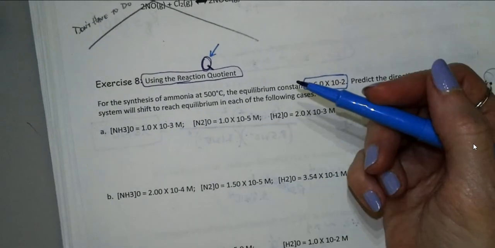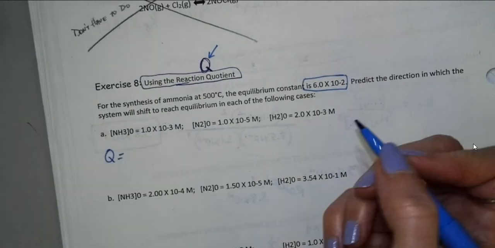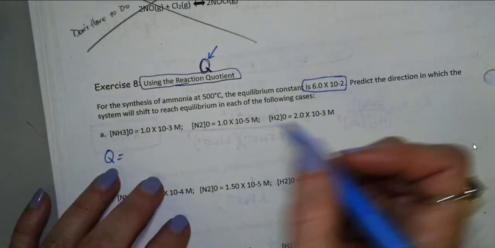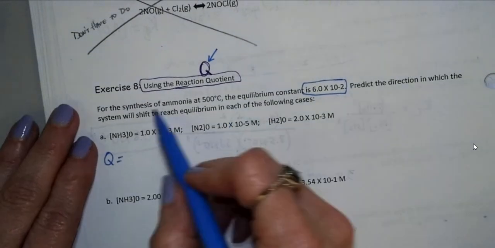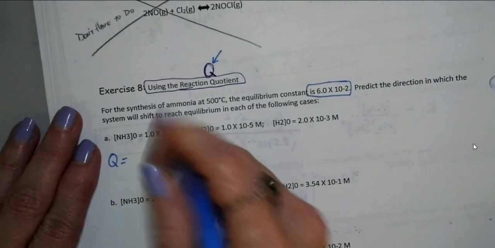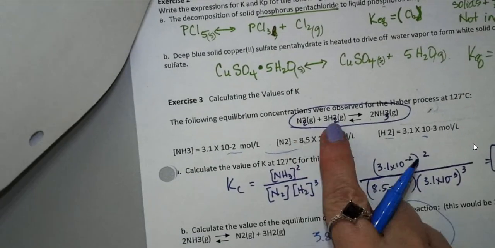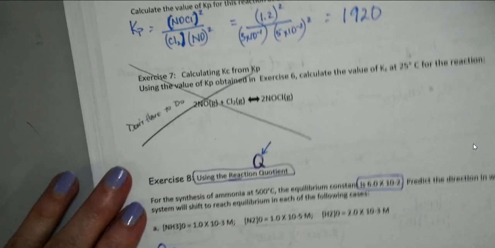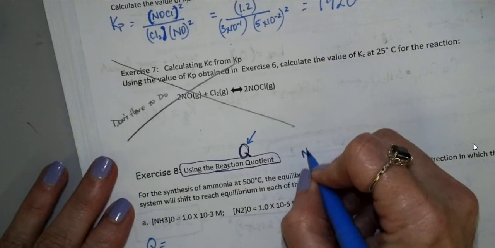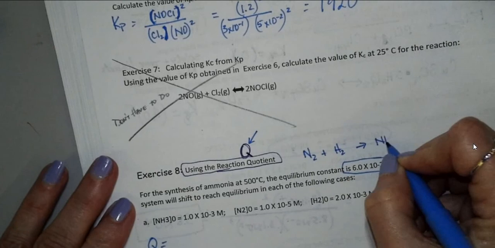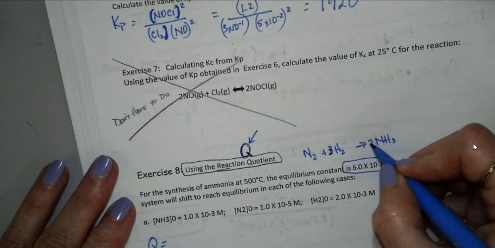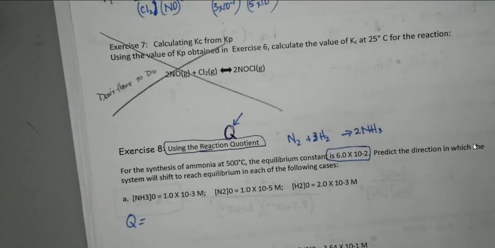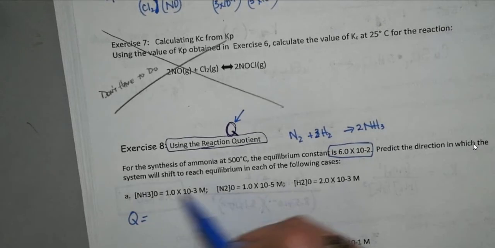So we've got our balanced equation here for the ammonia one. So the synthesis of ammonia, it's still the same equation that we used earlier. So we had N2 plus 3H2 produces 2NH3. So we have N2 plus H2 produces NH3. If we balance that equation, there's your balanced equation. It's just the production of ammonia. So here are the numbers they gave us. And we know it's going in this direction because it says for the synthesis of ammonia, right?